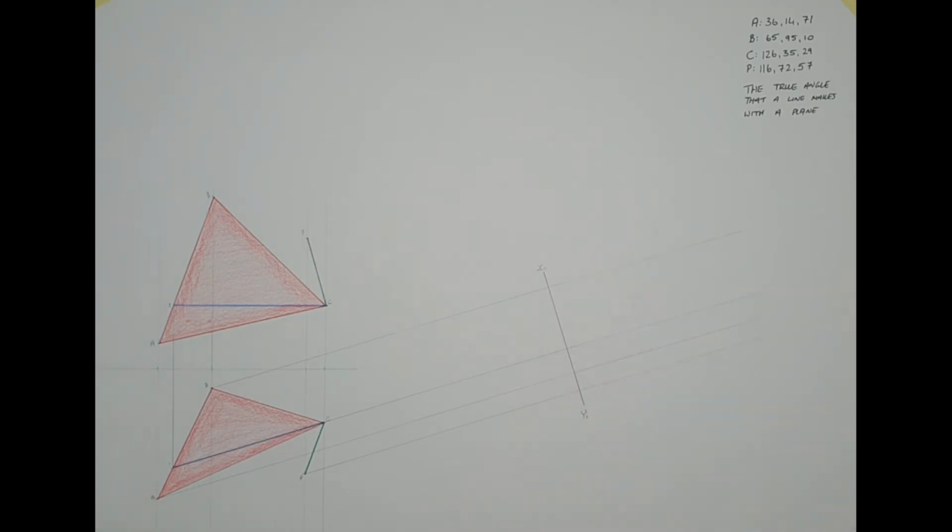Now, if we have viewed in the direction along here, and we are viewing along a true length line that lies on a plane, we should end up getting a point view of that line and an edge view of that plane. So let's just see how we get on with that one.